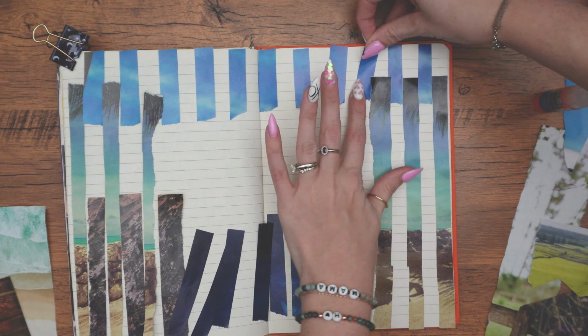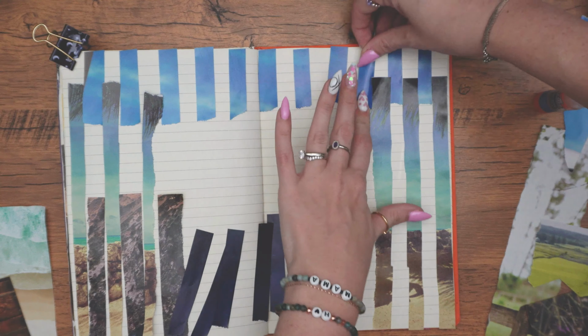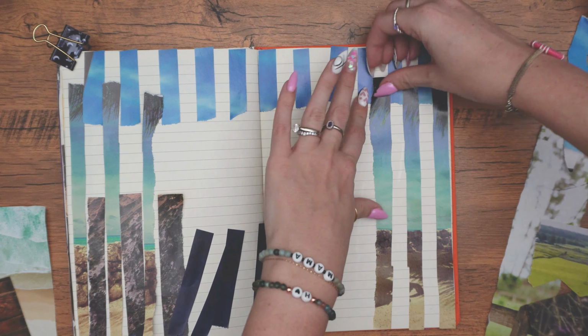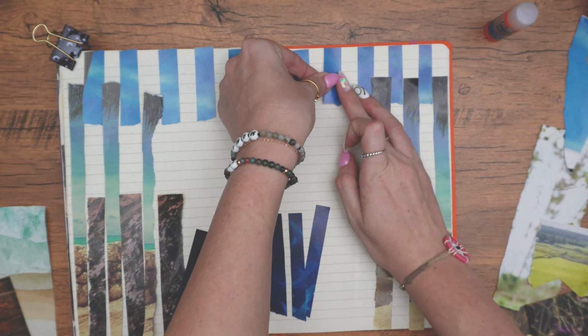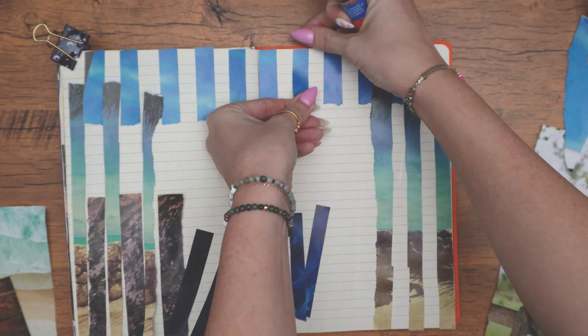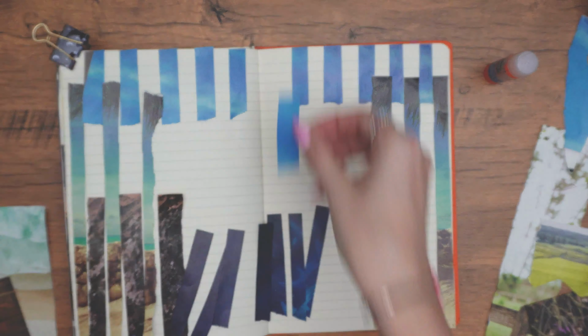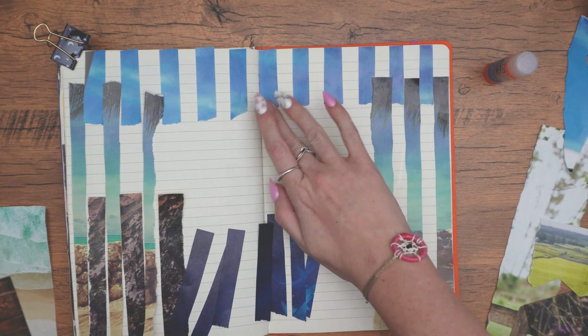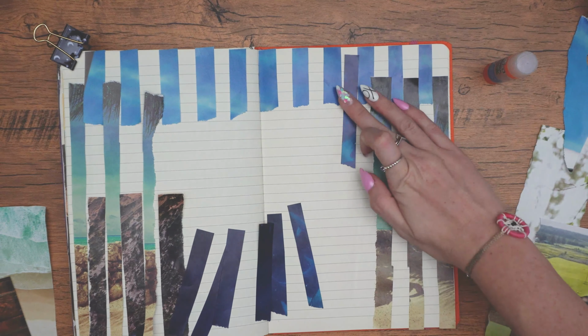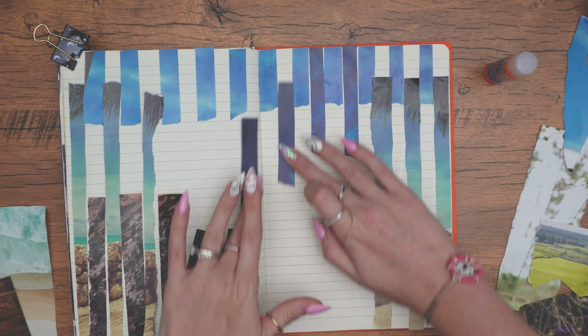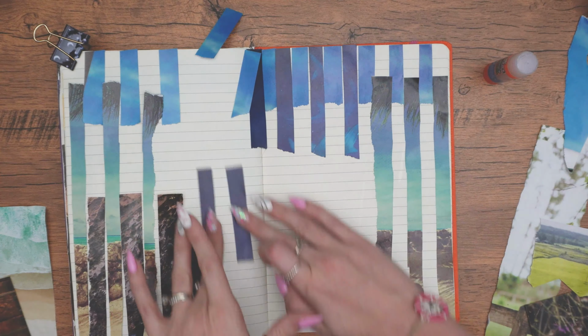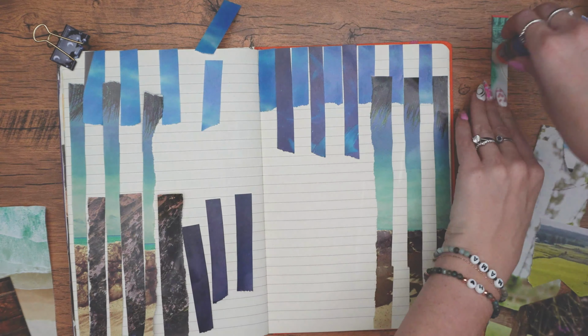So yeah, I want to use what I have, even if it's not exactly what I would want to use now. I started this journal back in 2020, so it's still lasted me almost 3 years. And so, it is what it is.